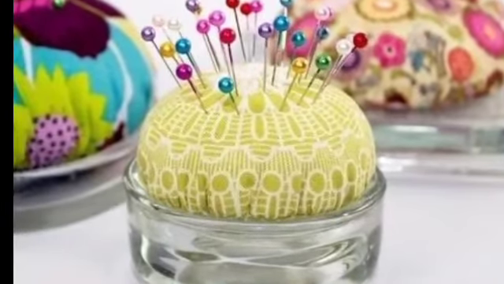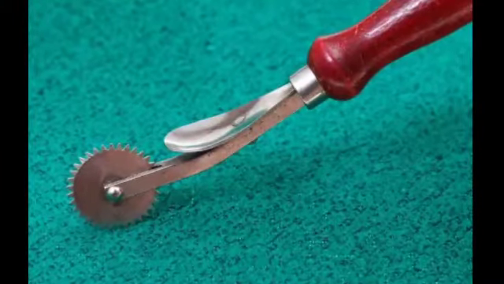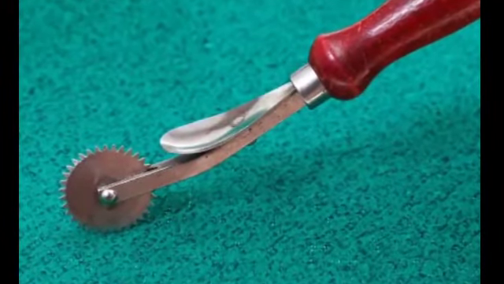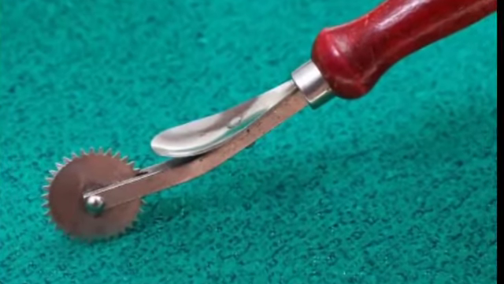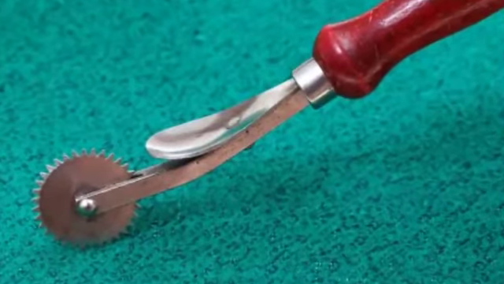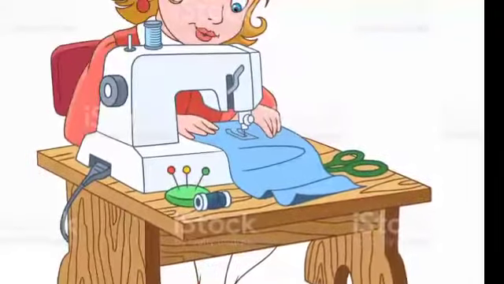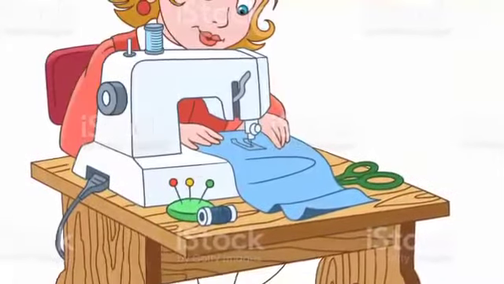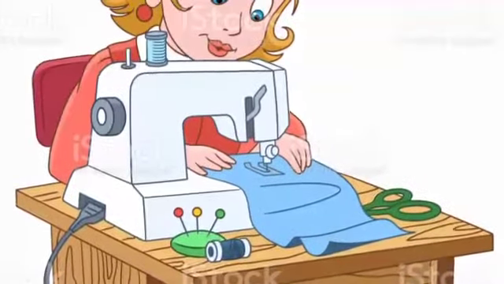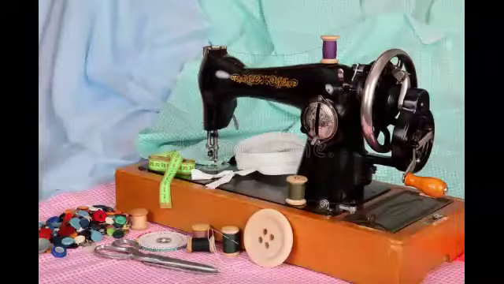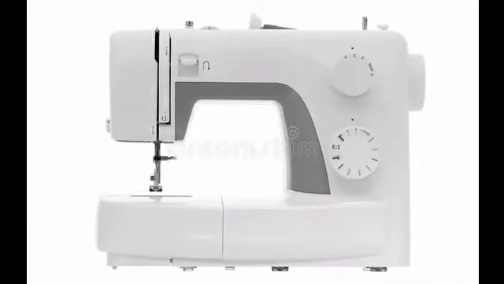And the next we're going to look at is tracing wheel. Tracing wheel is used with tracing paper to transfer pattern marks to clothes. The next is sewing machine. Sewing machine is used for sewing, and there are different kinds of sewing machine. We have the hand sewing machine, the treadle sewing machine, and electric sewing machine.